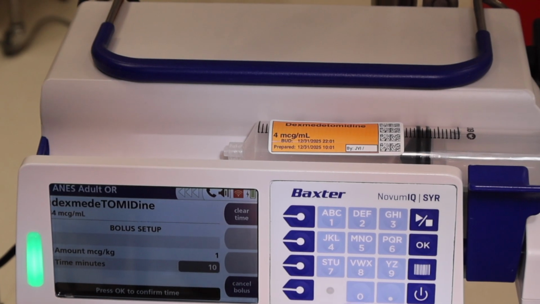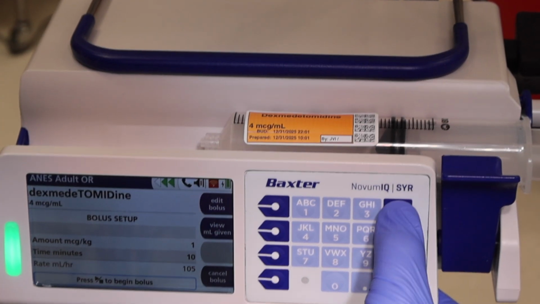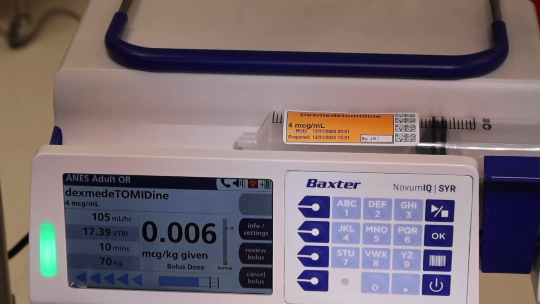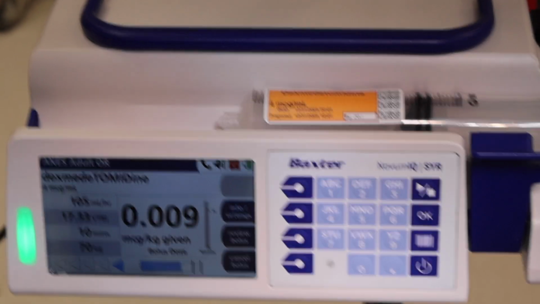At approximately 12 minutes before intubation, begin the dexmedetomidine bolus, 1 microgram per kilogram over 10 minutes. Starting early allows the infusion to complete before you insert the scope, giving time for sedation to reach a steady state.